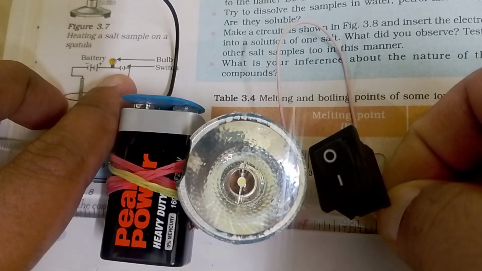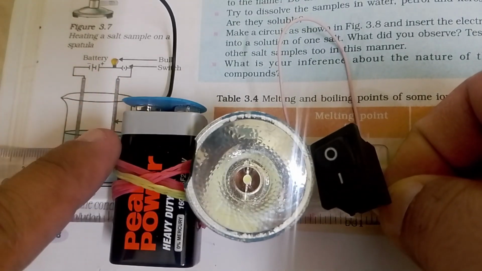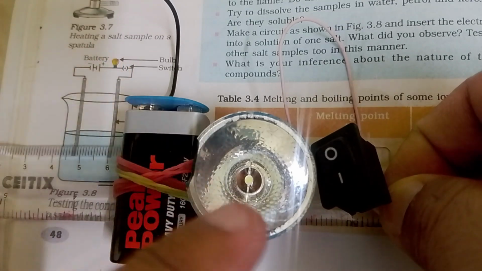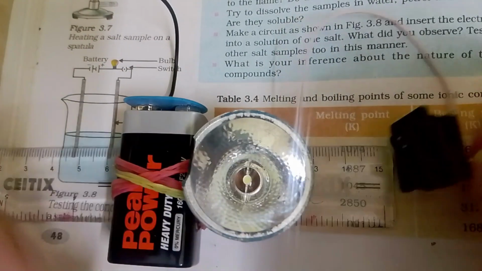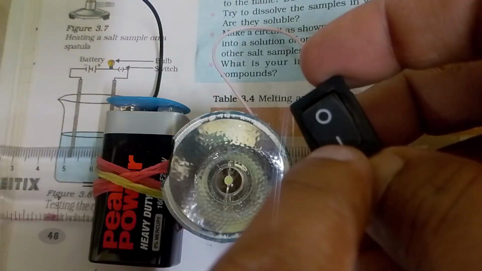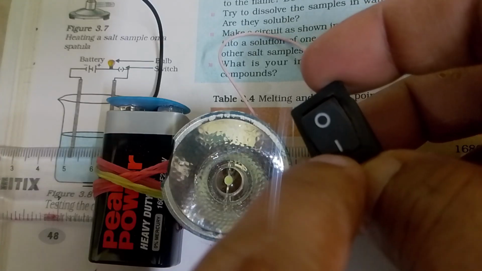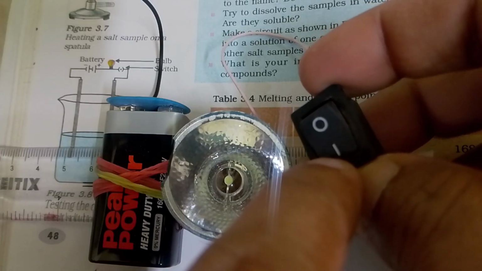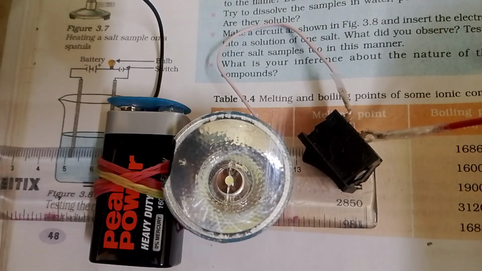So here we have a battery, an electric bulb, and an electric switch, in the switched on position. Let us check the supply.